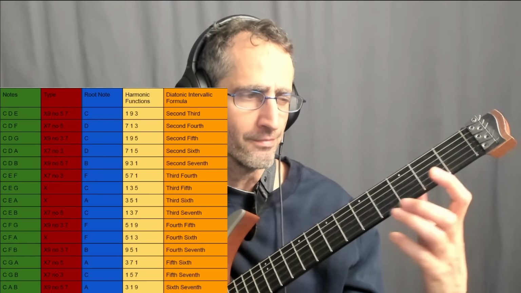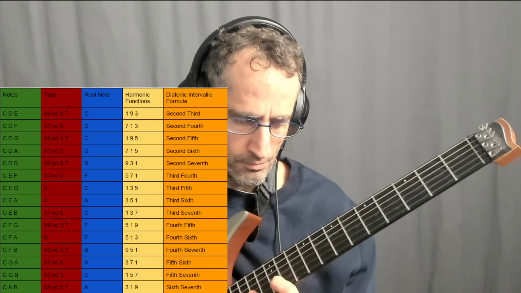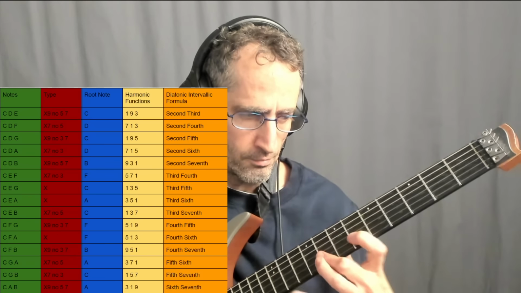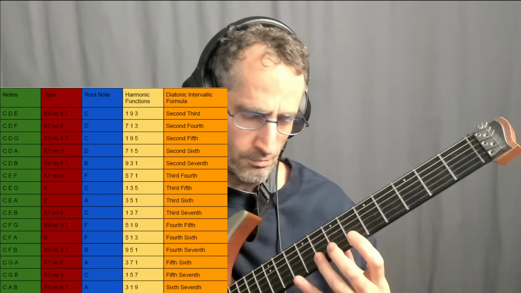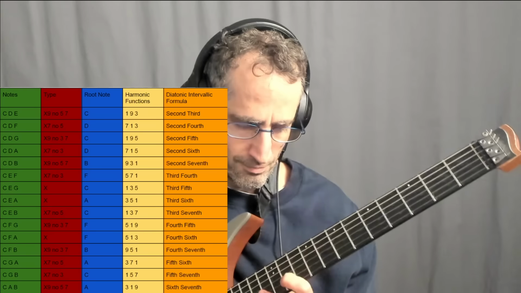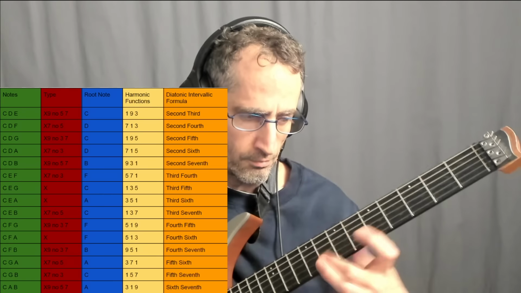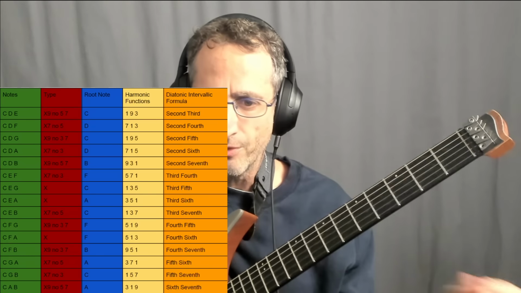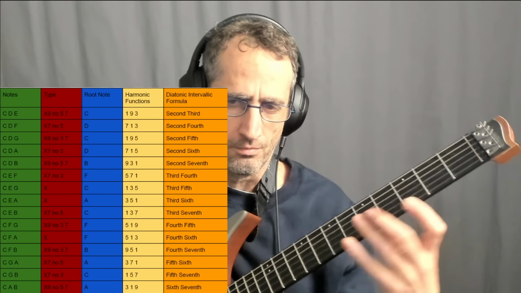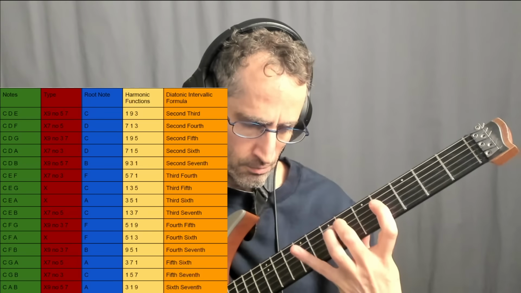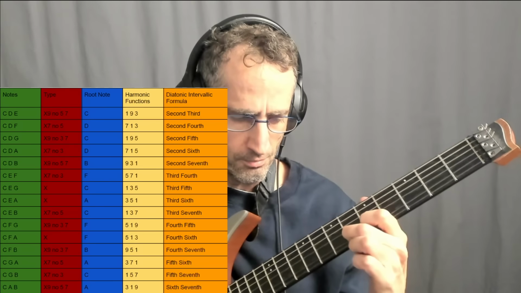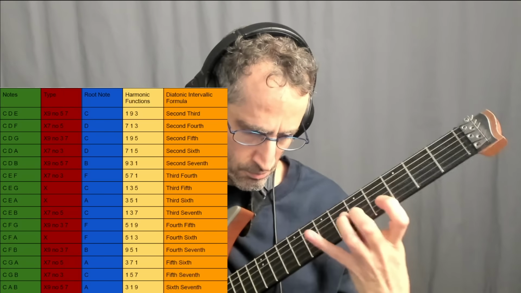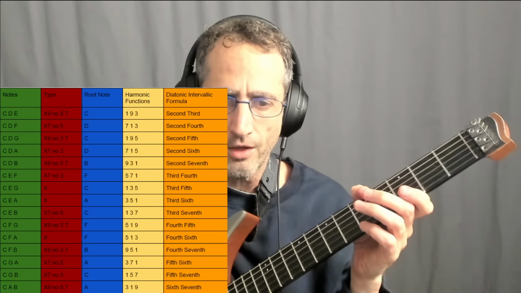Then I'll try to move diatonically. Hopefully you get how this leads to improv. Okay, I could do this forever. There's a lot of different shapes to move.